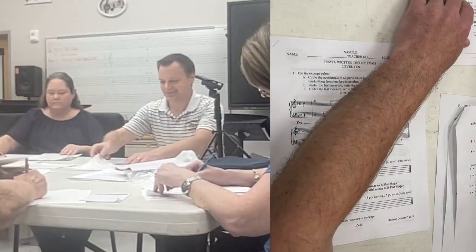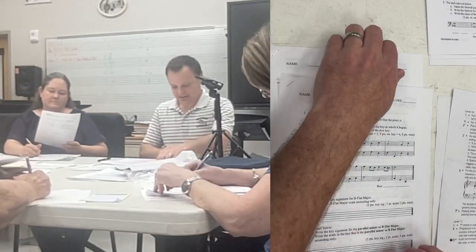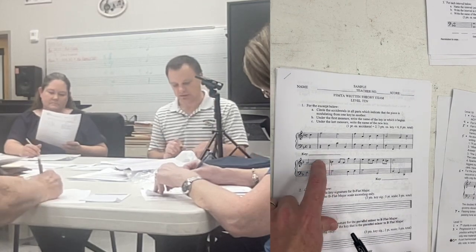Level 10! Oh, sorry. Alright, guys. Let's get some of the easier stuff out of the way. In modulation, the first key is always based off the key signature. So they can grab that from your first key.